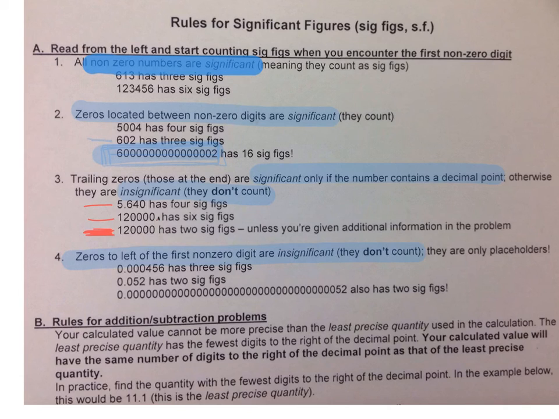So if I were to put a bunch of zeros in front of this and put 005.640, those zeros there, they don't count. So these zeros right here, even though there's a decimal place, they don't count. Same with this one. Even though there's a decimal place, they don't count. This one as well. All these zeros, they don't count.